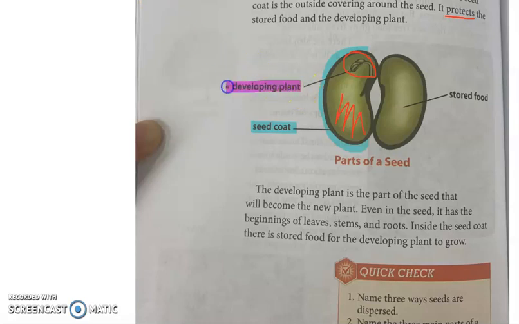So developing plant is, do you see this little sprout looking like part? This is developing plant, and whenever we plant a seed, the first thing that comes out from a pot is a sprout. And this is where the sprout is coming from. So developing plant is where the sprout is located. And even in the seed, it has the beginnings of leaves, stems, or roots.